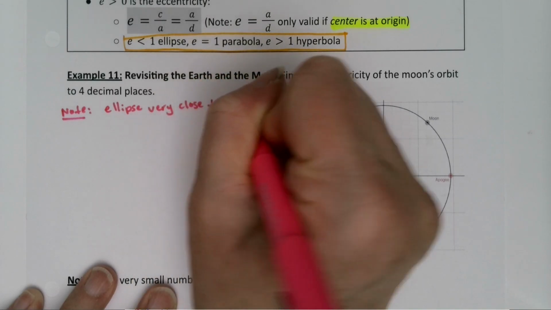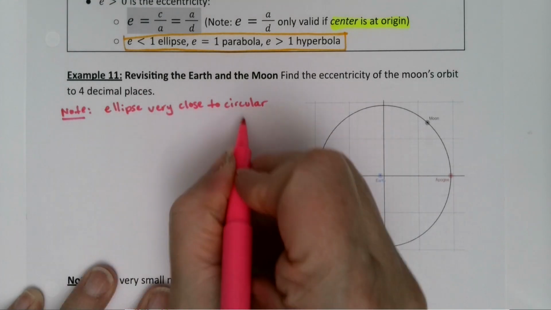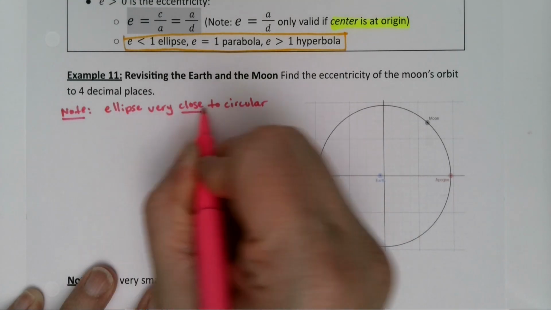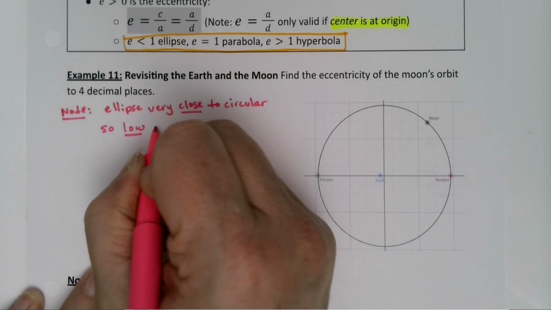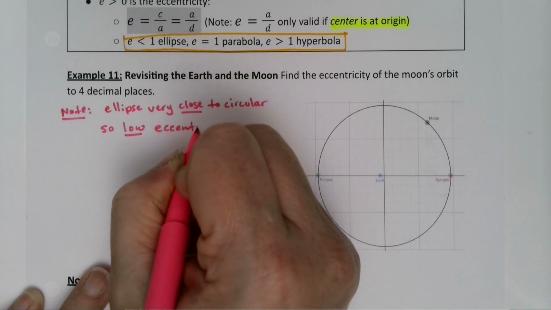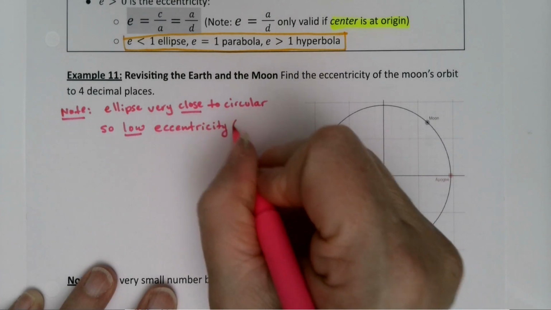That's why for thousands of years astronomers had such a hard time figuring out our orbits. Very close to circular. It's not circular, but it's very close. So a low eccentricity is expected, in other words, close to 0.